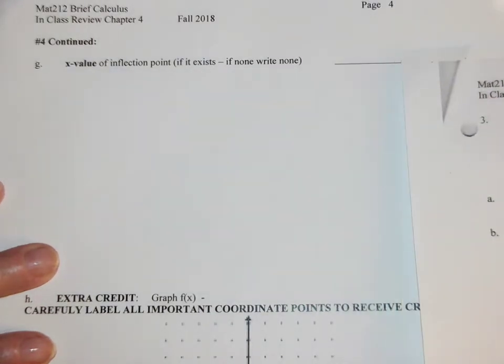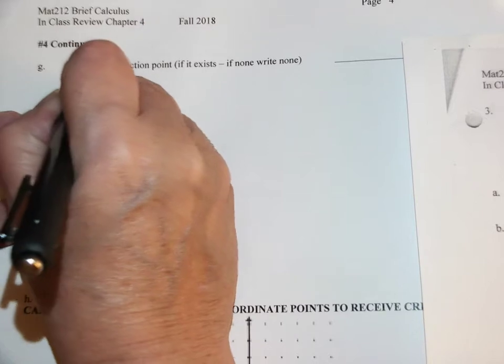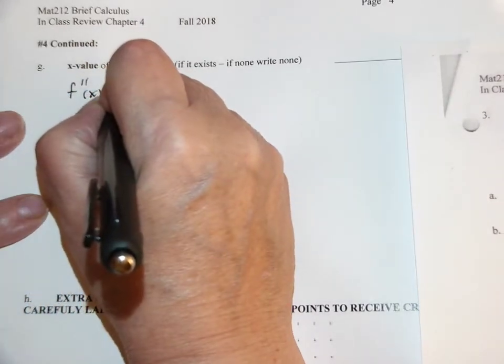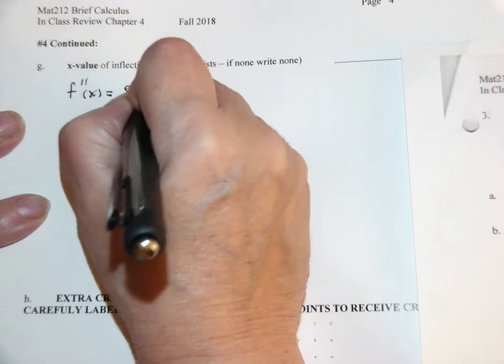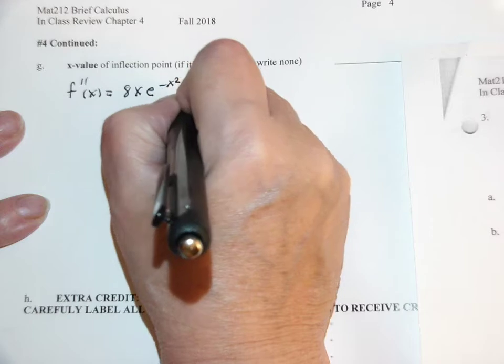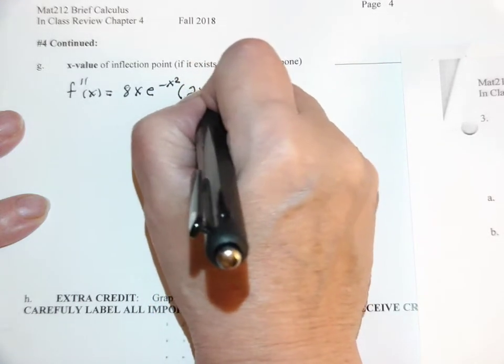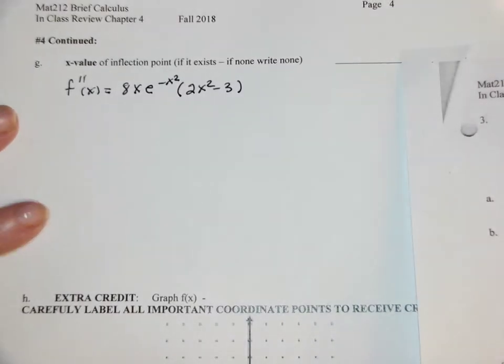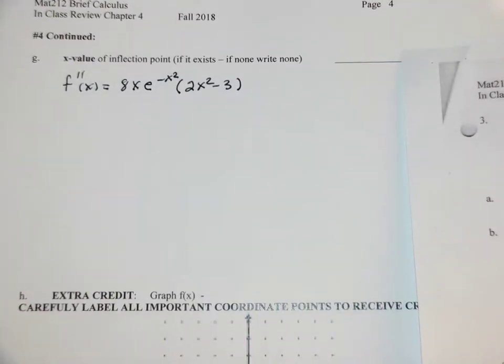Inflection points come off of the second derivative. So f double prime is 8x e to the negative x squared times 2x squared minus 3. These guys get a little on the funky side. Let's make sure I've got that derivative right. Minus 8x e to the minus x squared times 2x squared minus 3. So I'm okay.